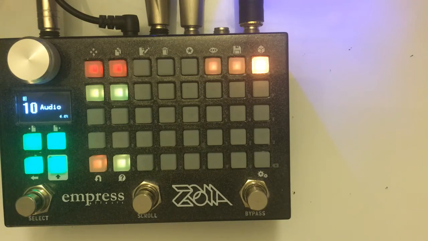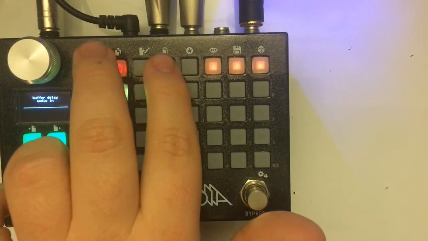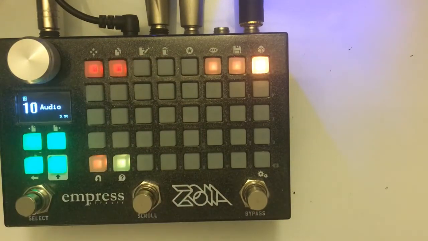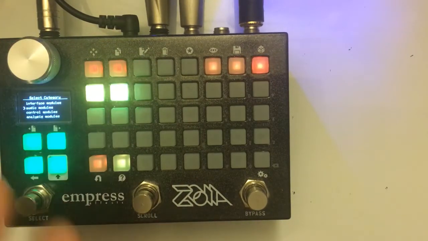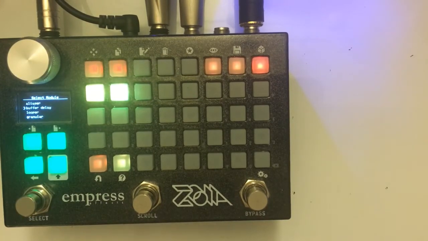So I'm sorry, but there's buffer latency in any DSP that you use. It's just part of the thing that processing takes time.